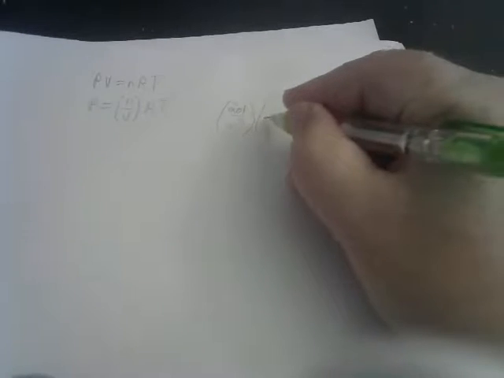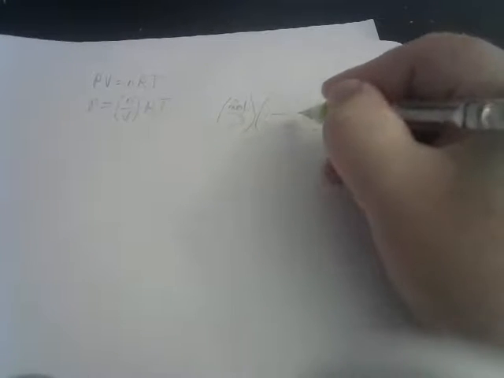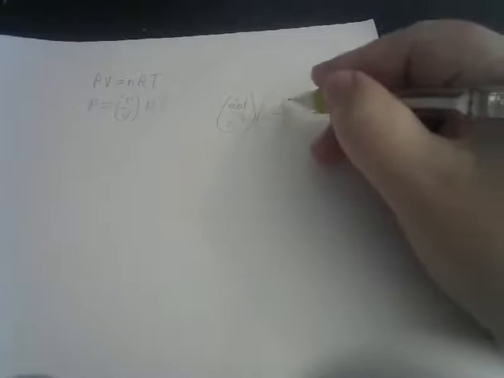But I want something in the form of kilograms per meter cubed, so I need to multiply by kilograms per mole, putting kilograms on the top and moles on the bottom.